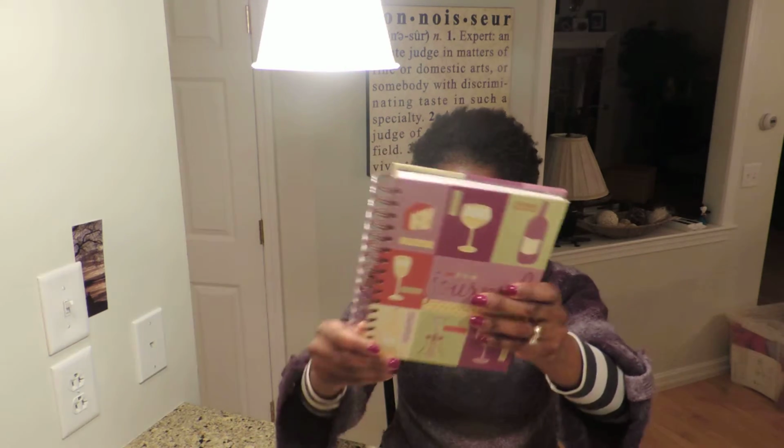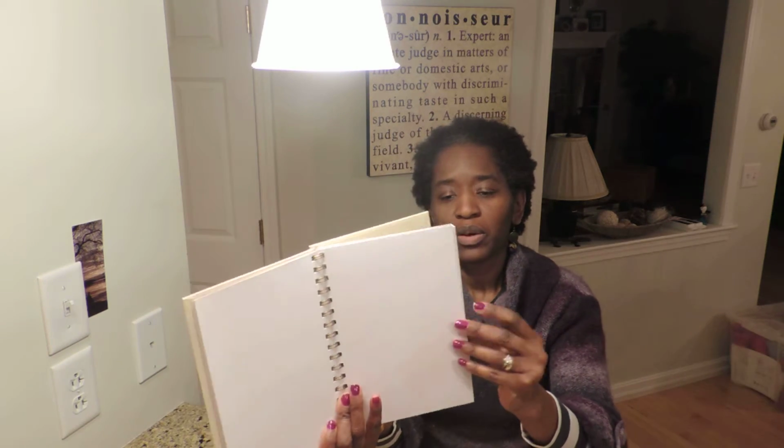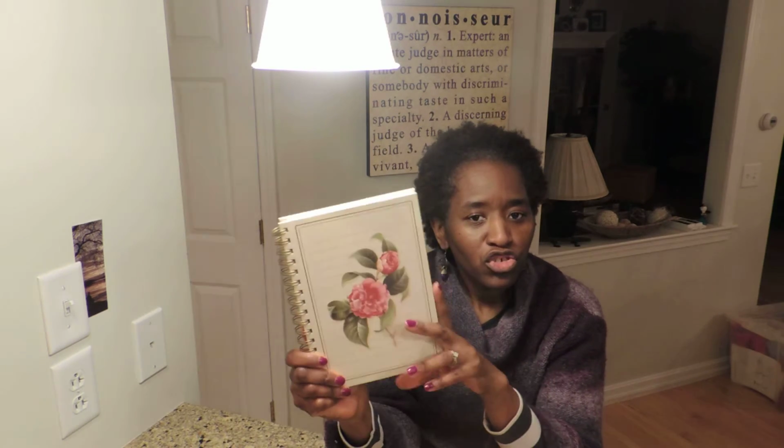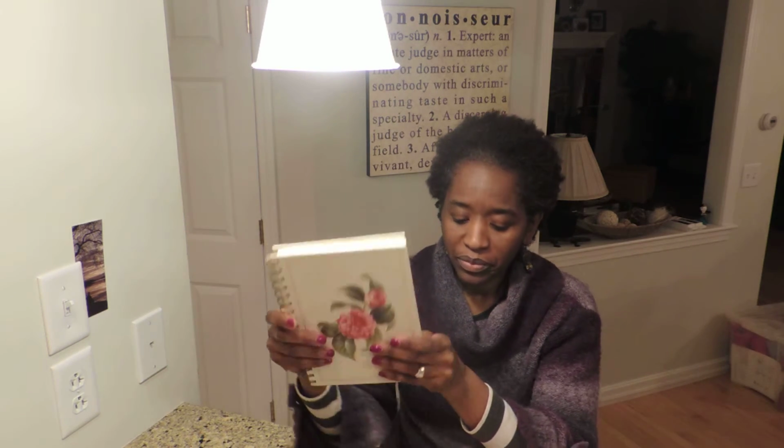And then the last book is just a blank book. It's just a blank book, and you would create the theme yourself, whatever theme. I would probably use this for a nature journal, or maybe even a cooking journal, as well as maybe my crafty journal. But any kind of theme that you want to create.